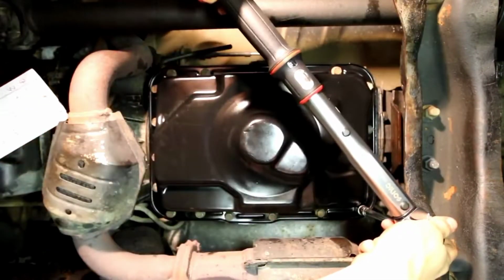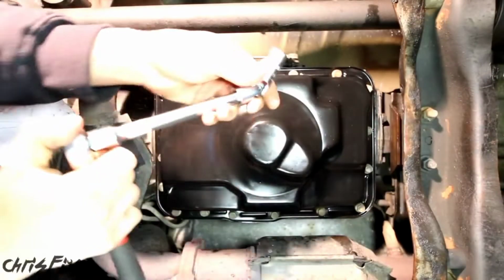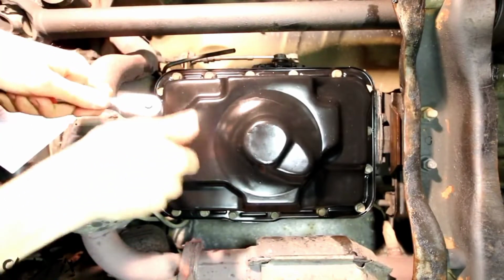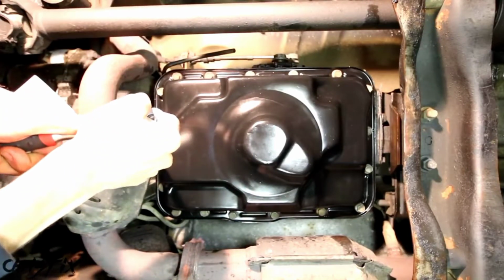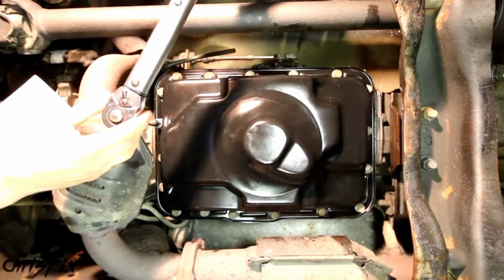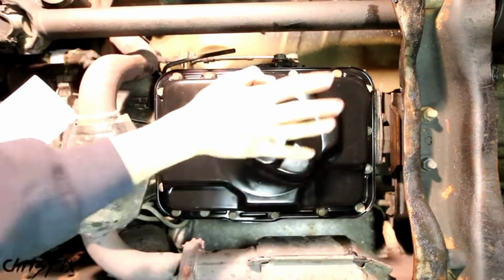I'm going to include a link to the tightening sequence diagram in the description, so you could use that as a reference. I have to use a universal joint socket for that hard to reach bolt, and I'm just going to torque it down by feel, since torque wrenches aren't really accurate with universal joint extensions. Good. Just 2 more bolts to torque. Alright, so everything is all torqued down, and that's the end of step 4.